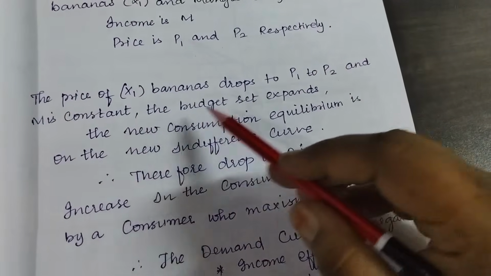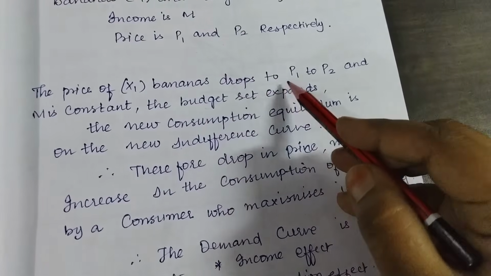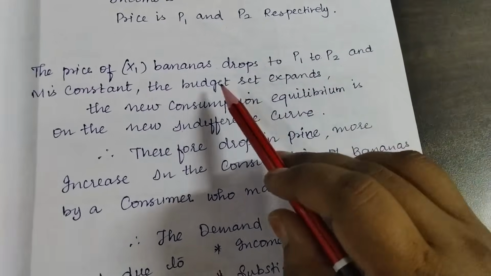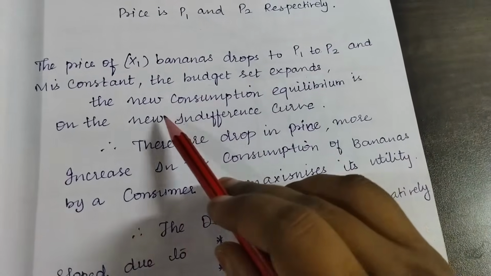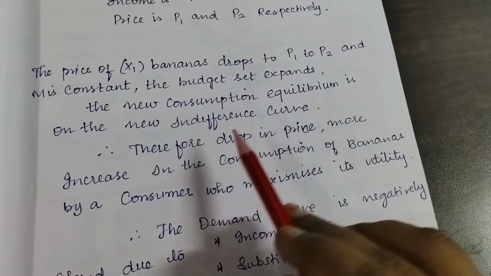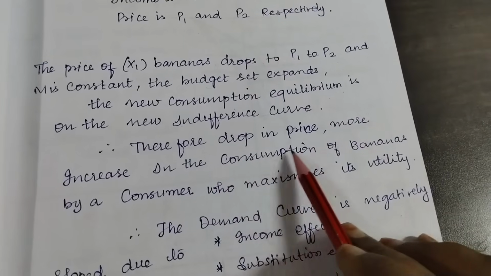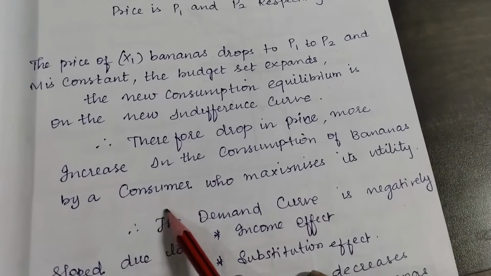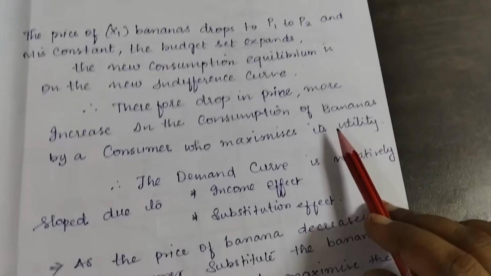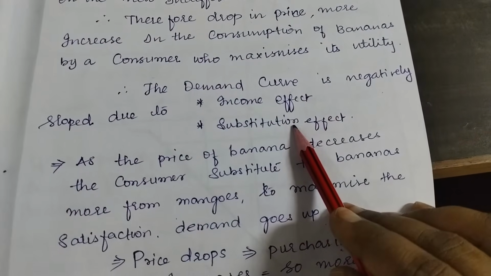Even though the income is the same, the consumer is able to purchase more bananas now because the price of bananas has reduced. The budget set expands. The new consumption equilibrium is now on a new indifference curve. Therefore, the drop in price leads to an increase in the consumption of bananas because the consumer wants to maximize his satisfaction. So the demand curve is negatively sloped due to the income and substitution effect.